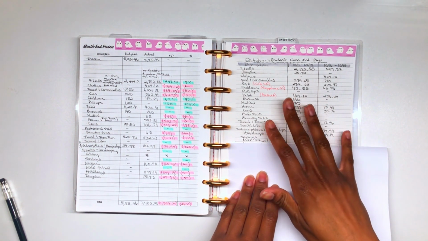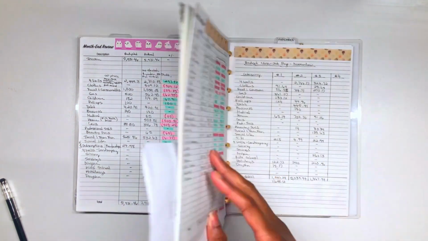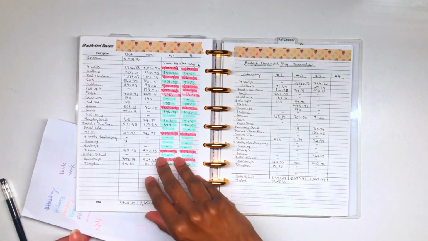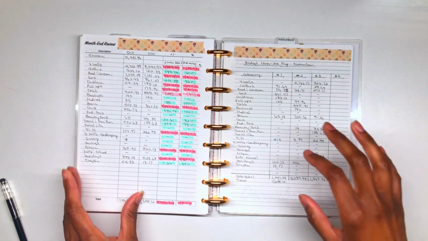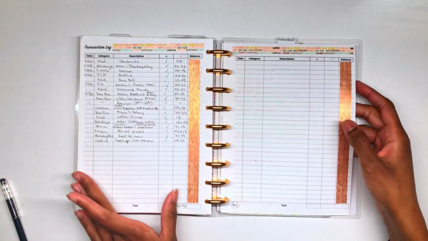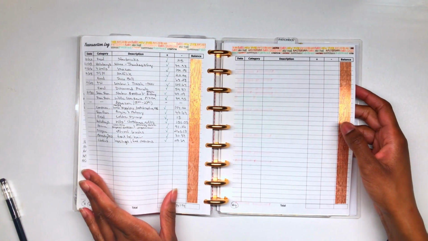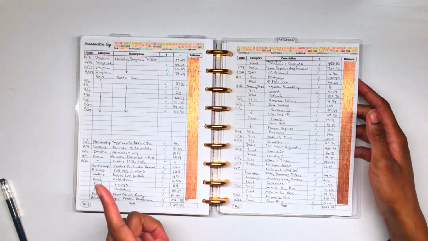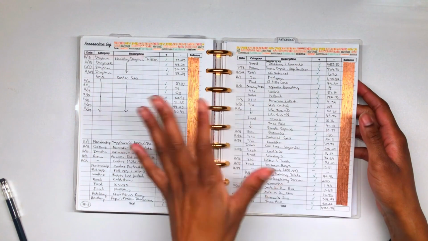So since I'm in the light planner, this planner is set up so that it has transaction logs, so you can just log your transactions as you go. But typically I don't do that. Whenever I have a moment, I'll go ahead and write down my transactions. So the dates are all out of order.